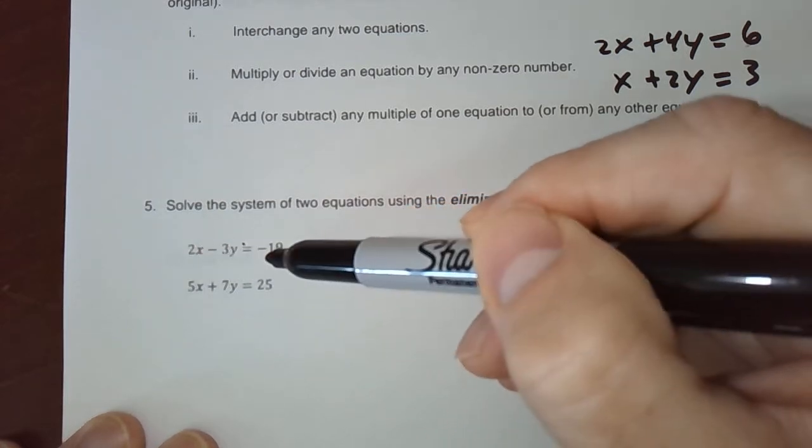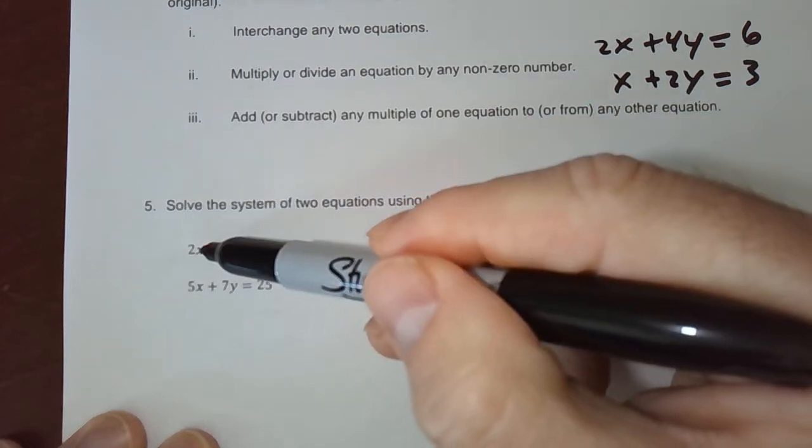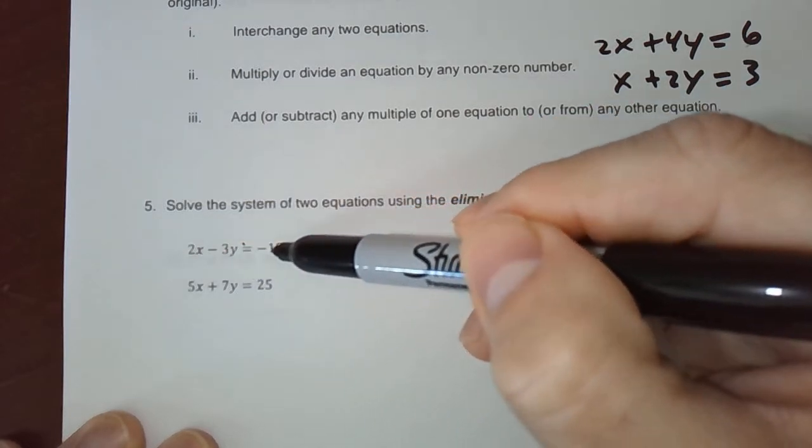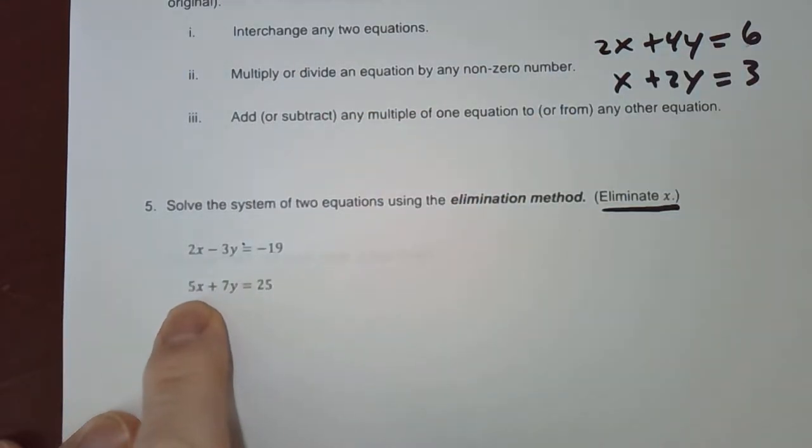You'll get the correct answer, but I'm going to try to stick to integers or whole numbers. I could multiply this equation by 2.5, or in order to turn 5x into a 2, I could multiply it by 2 over 5. Now, I know that's probably not what we want to do, because we're getting fractions involved.